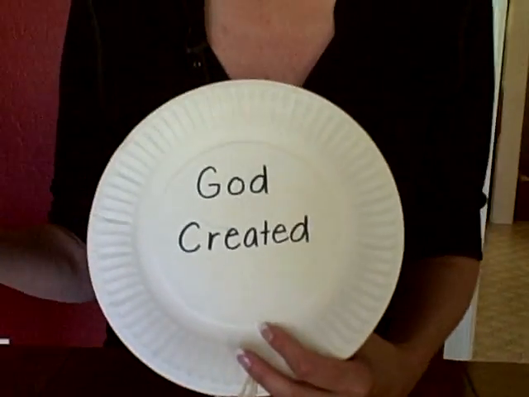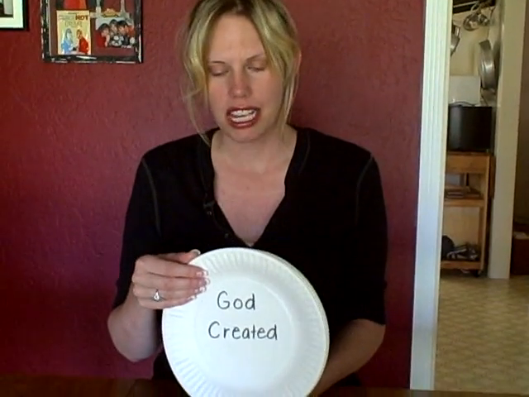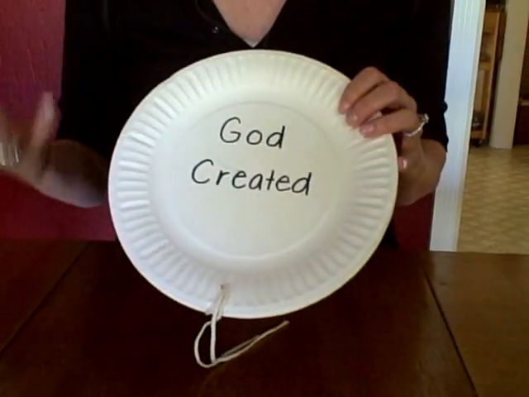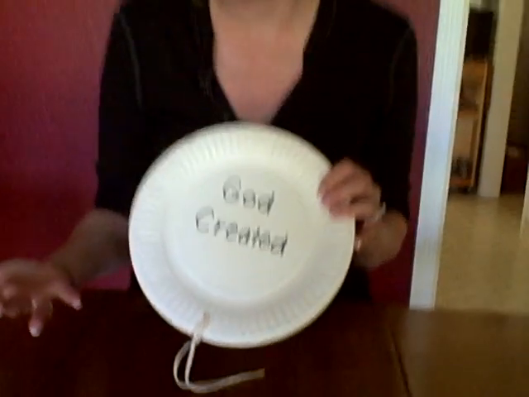Hi there. Here's an activity that you could do with your child, and then it'll turn into a story as well. So it's all about God creating the world, and you can talk with your child about created, what that word means and everything. So the activity is that you're going to need some paper plates, and then you're going to put this together to make a book.